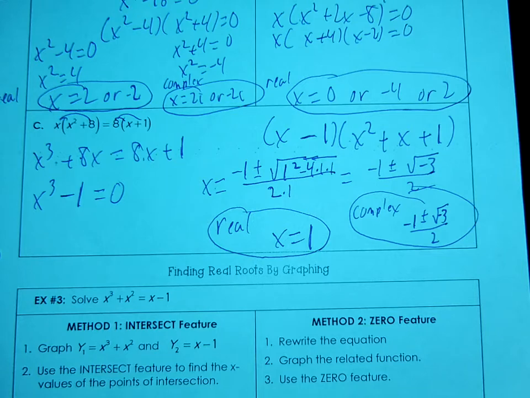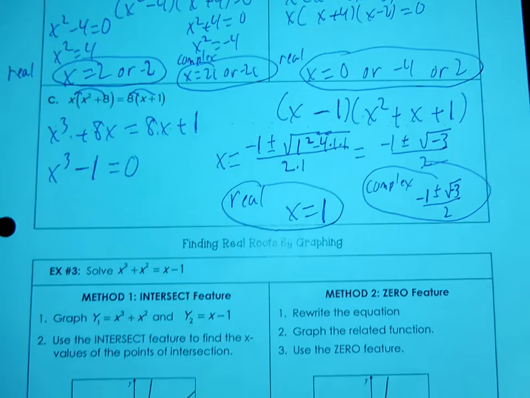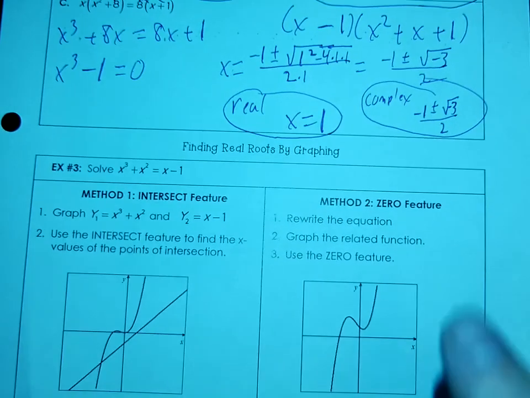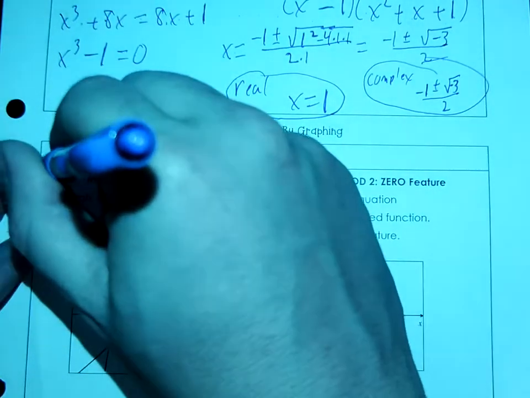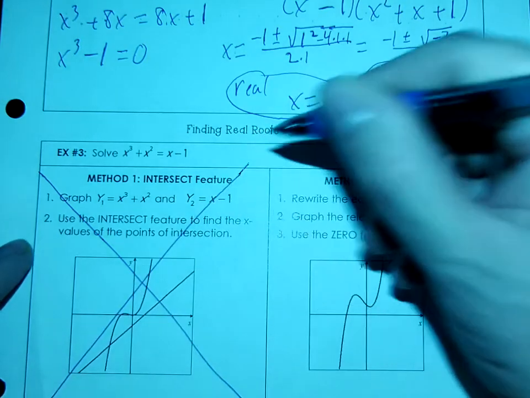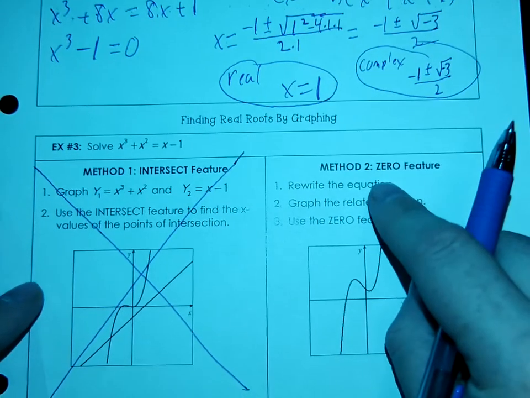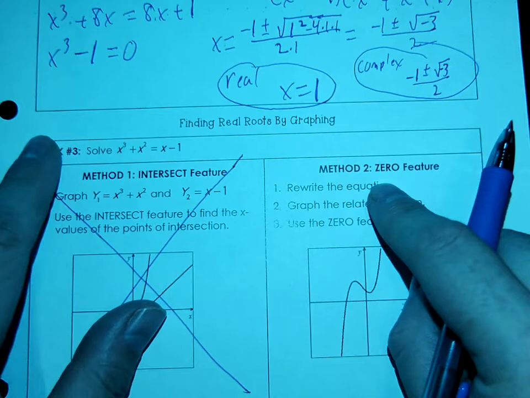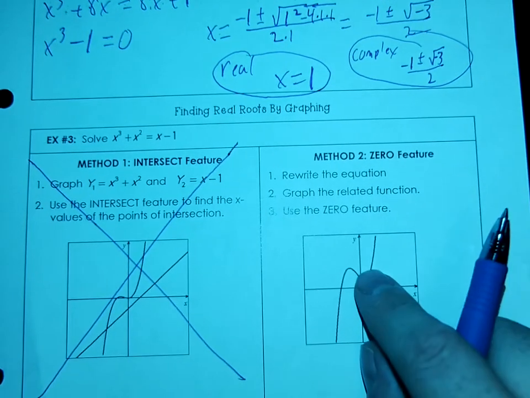Okay, so for finding real roots by graphing, I would recommend method 2. I'm going to ignore method 1 because that one's just extra work. Method 2: rewrite the equation. In other words, get everything on the left and then graph it. This is what I was just showing you on Desmos.